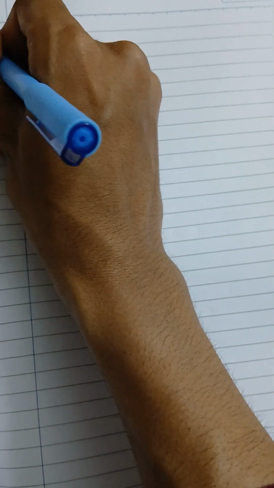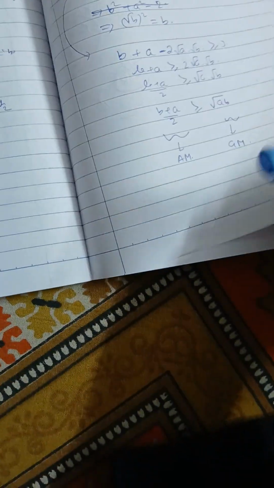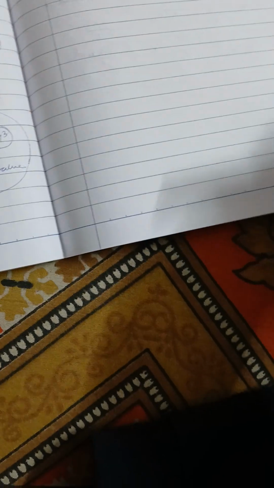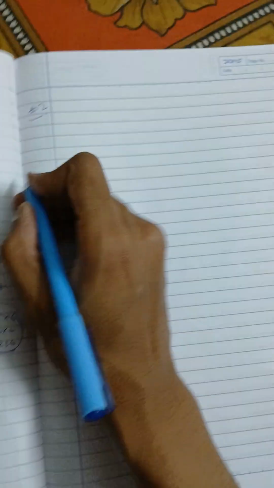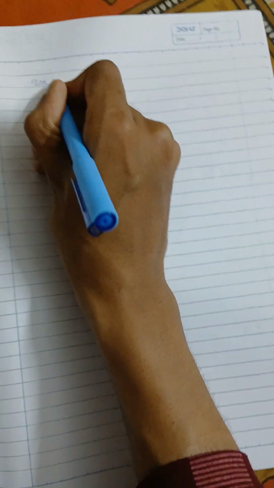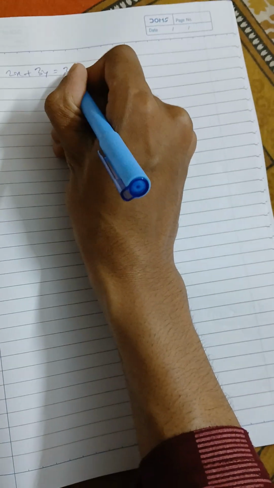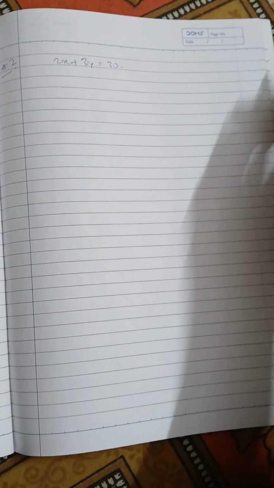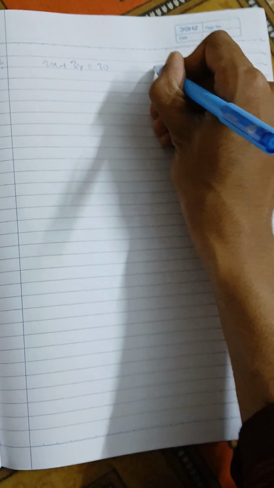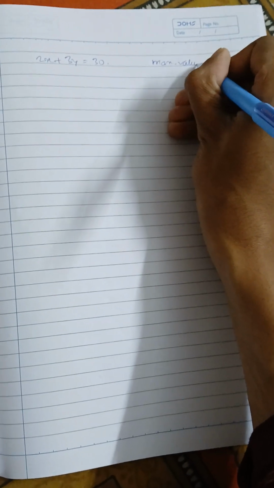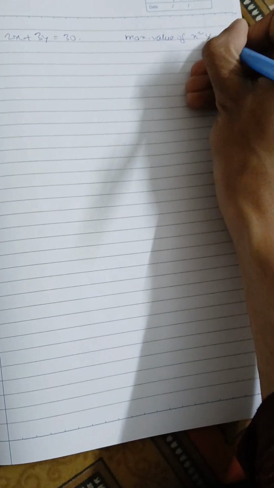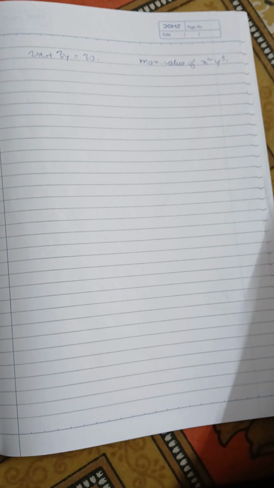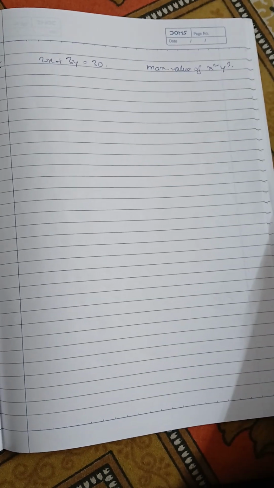Next is question number 2. Let me see the question I have written here. We are given a relation 2x plus 3y equals 30. We need to find the maximum value of x square into y cube. So what will be the maximum value of this?